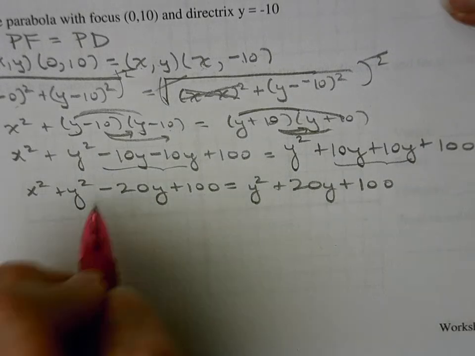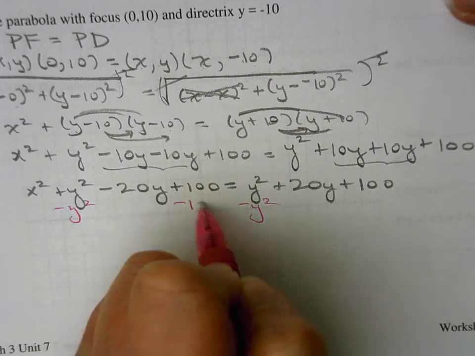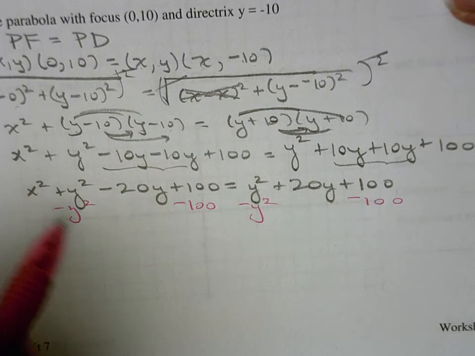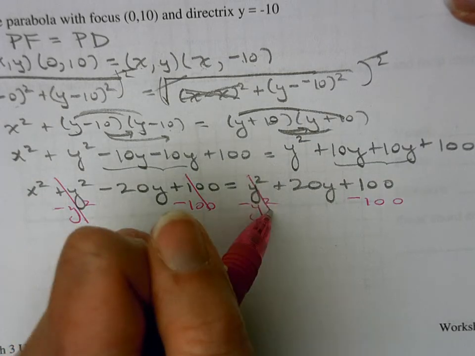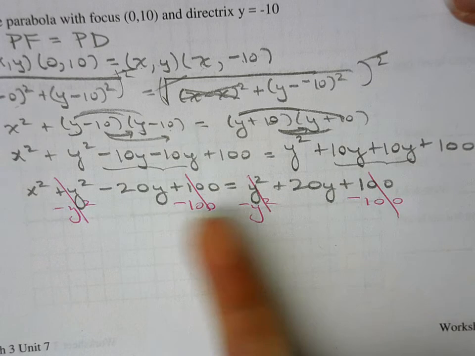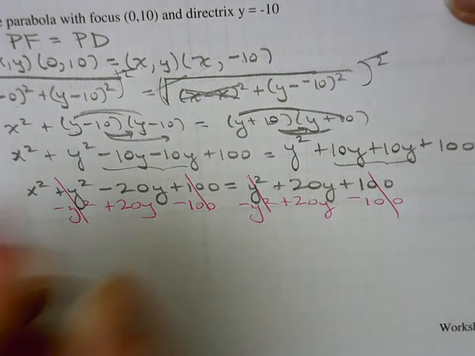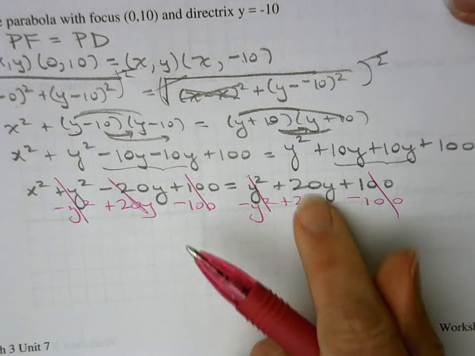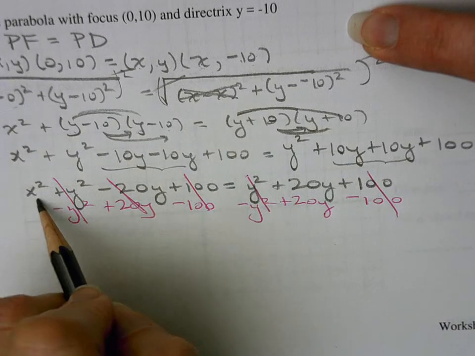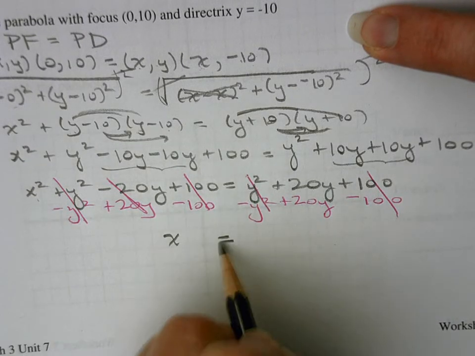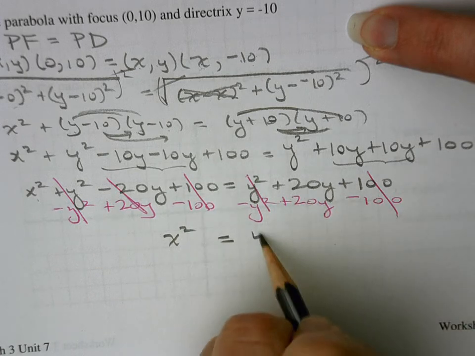So I know I can subtract y squared from both sides. I can also subtract 100 from both sides. And then those will completely cancel, right? The y squareds will cancel, turning into 0, so will the 100s on both sides. And then I can combine my 20y, so I'm going to add the 20y over to this side, where it will cancel and turn into 0 here, but will actually combine to 40 there. So the only thing I have left on this side is the x squared. And the only thing I have left over here is the 40y, so 20y plus 20y.